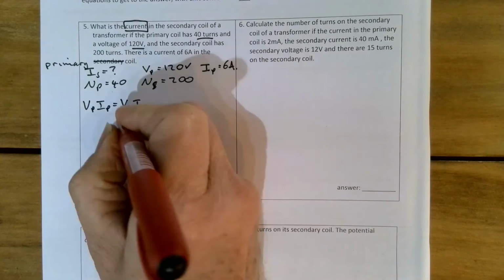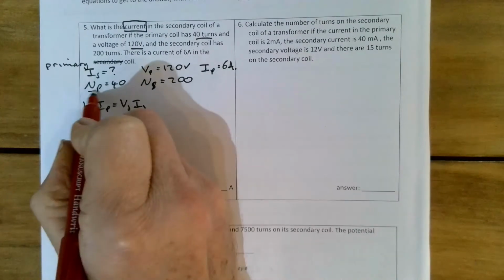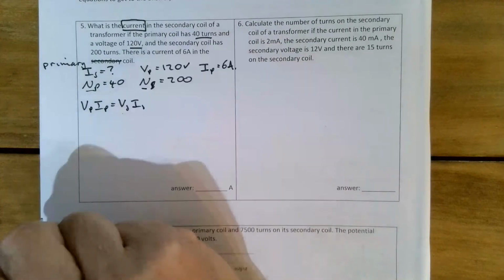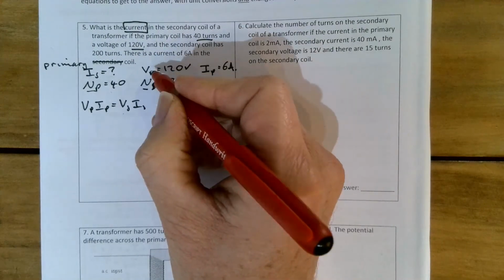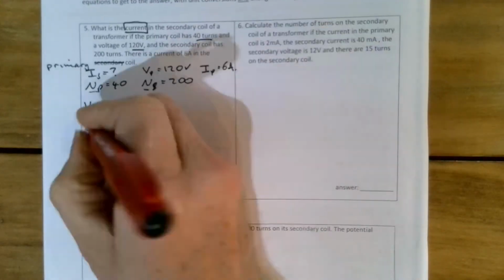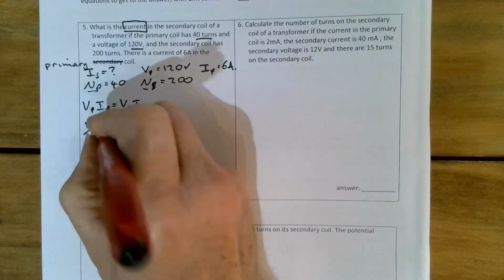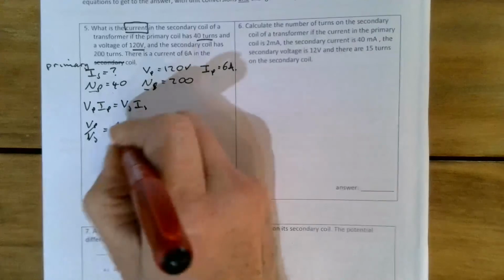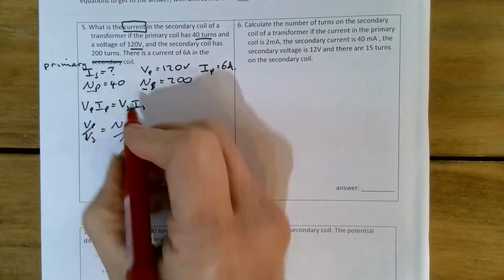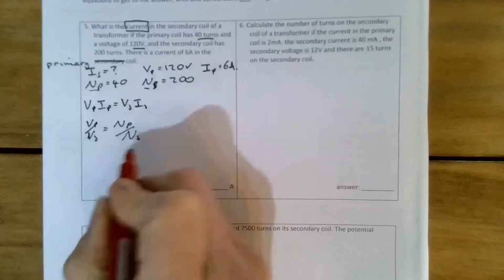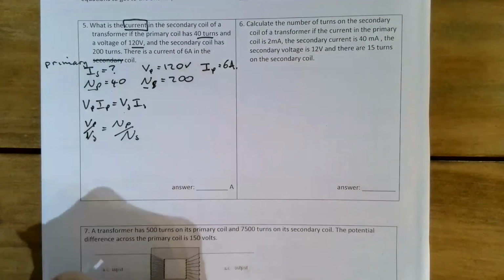But what we do have is NP and NS. So using VP, NP and NS, VP over VS is equal to NP over NS. We can actually use this to find VS and then substitute it back into this equation.